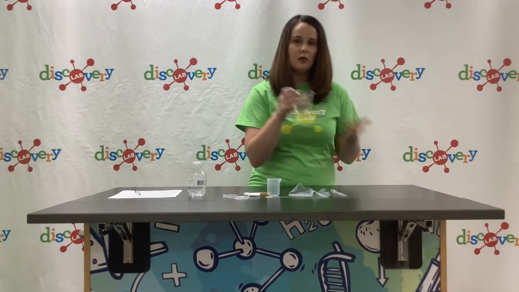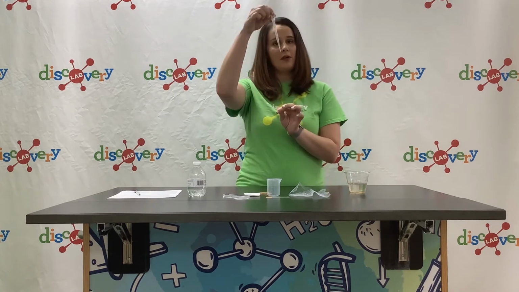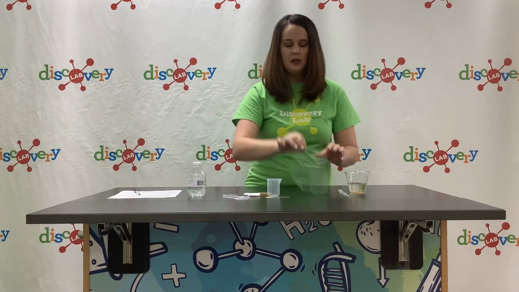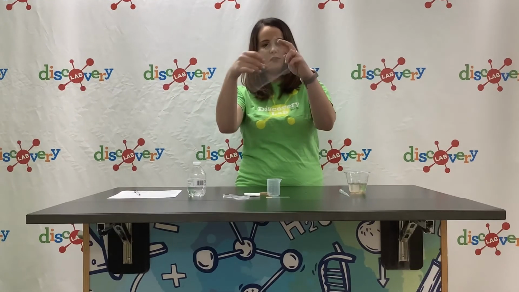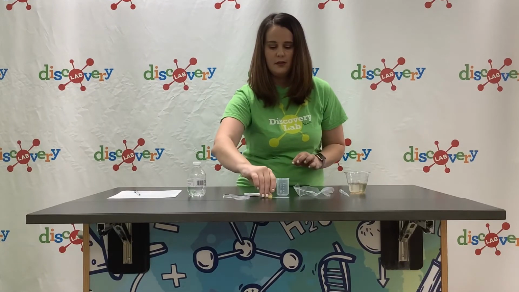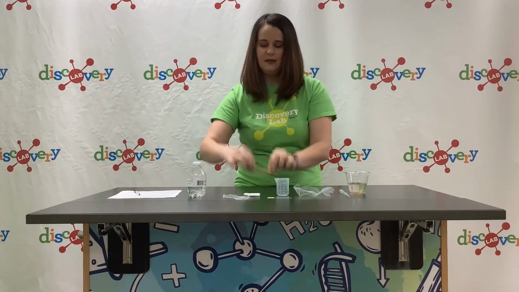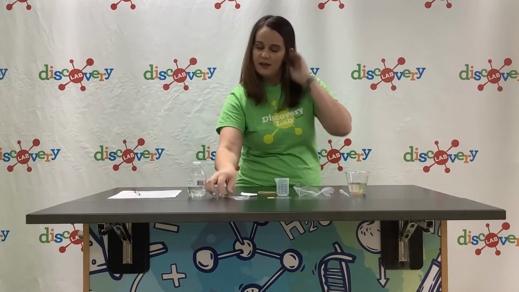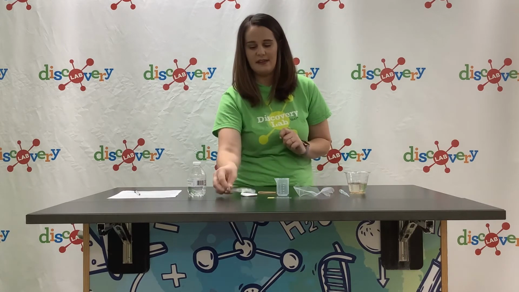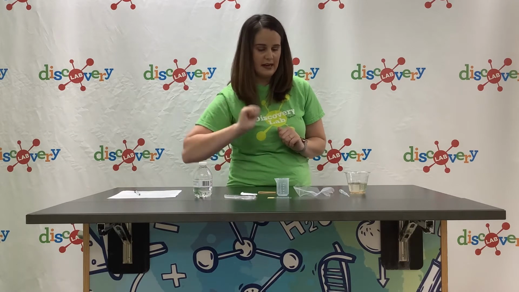All right, for our second experiment, you're going to want to grab the following materials. You will need your contaminated water from our first experiment. You'll want to grab your pipette, your mesh fabric that looks like this, your beaker, your microscope slide, rubber band, cotton pad, and magnifying glass. You can also have a glass of water nearby, just in case.